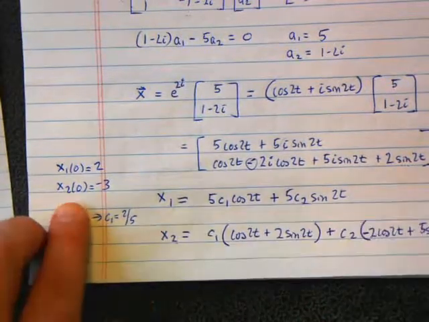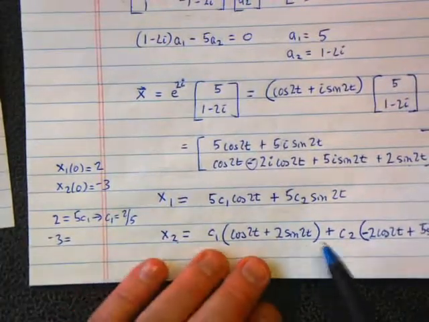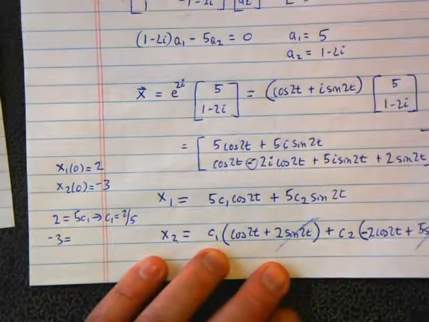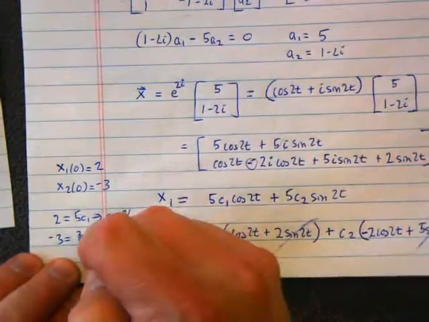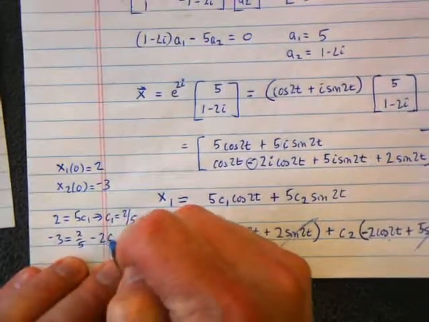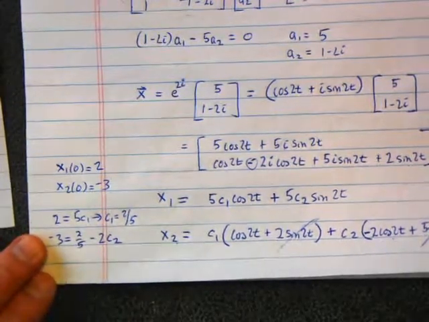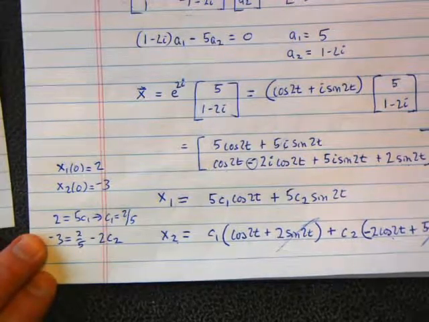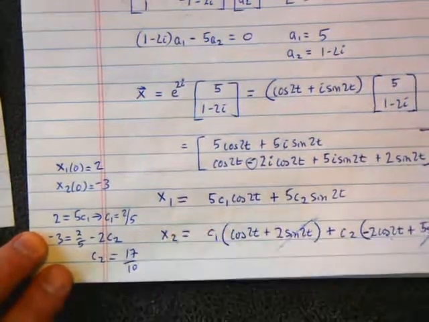And then when I plug in 0 for the other one, I'm going to have negative 3 equals. When I plug 0 in, that one's going to be 0. That one's going to be 0. This one's going to be 1 times c1, but we already know c1 is 2/5. And then we would have a minus 2c2. So I'm going to have negative 3 minus 2/5. How much is negative 3 minus 2/5? It's negative 17 over 5, and then I have to divide it by negative 2. 17 over 10.